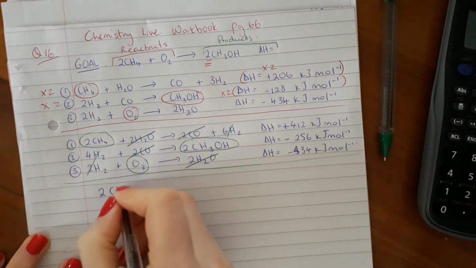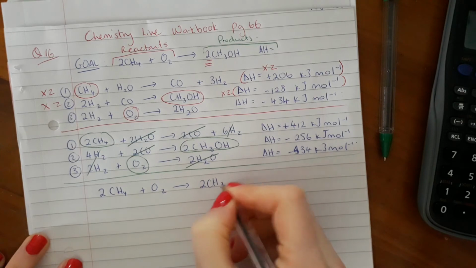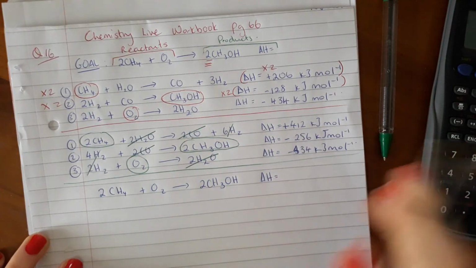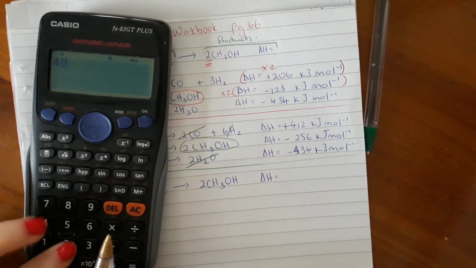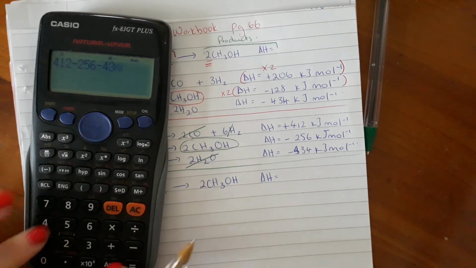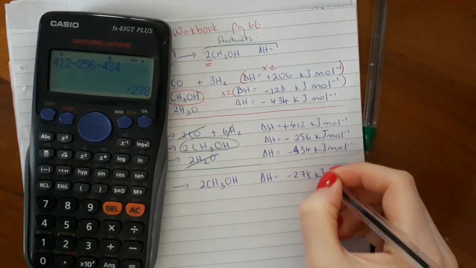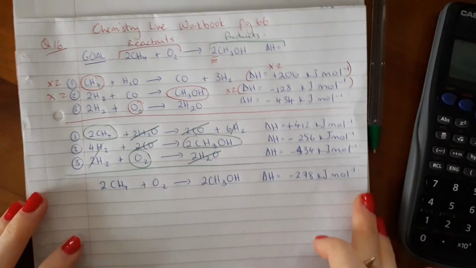I now need to rewrite out the goal equation which was given to me. And in order to find the overall heat of reaction, I must add together these 3 heats of reaction. So plus 412 minus 256 minus 434 will give you minus 278 kilojoules per mole as my overall heat of reaction.